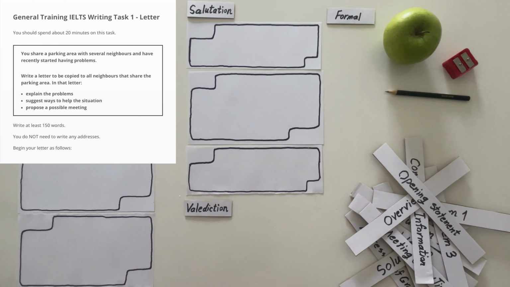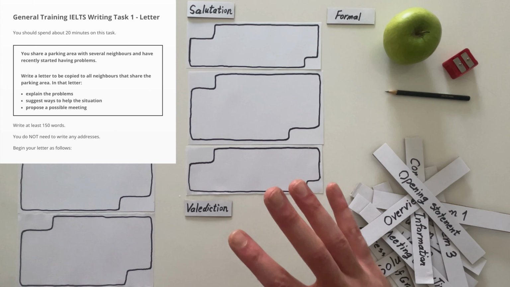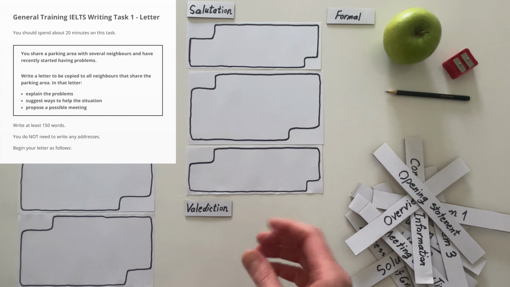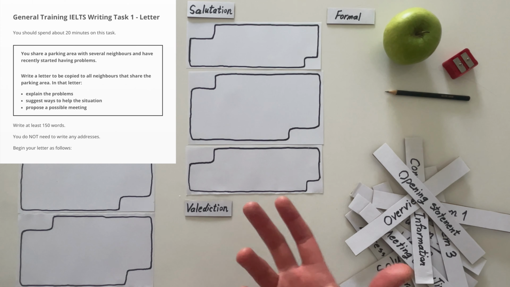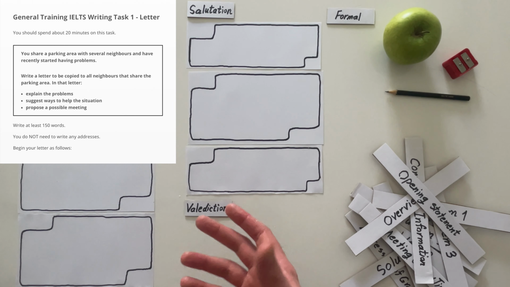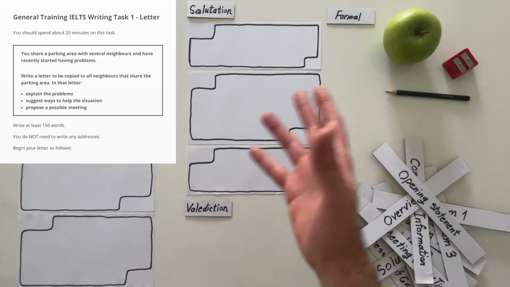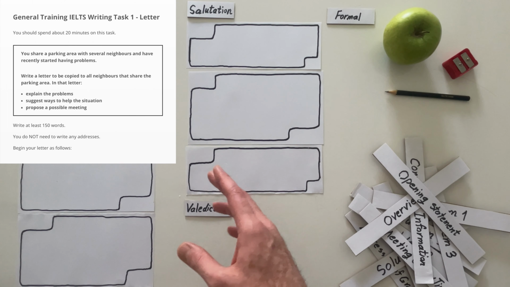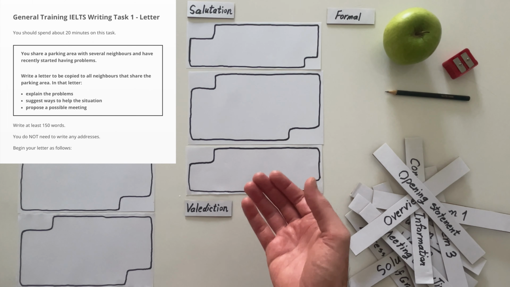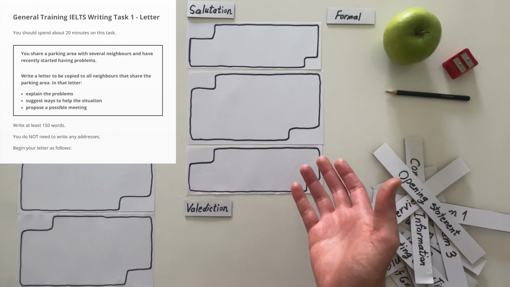Now, before we start, we need to come up with a scenario. So you need to think in your head, what type of problems can come? You can say, oh, there are children playing in the area where cars are normally parked. You can say, oh, the other day I saw a stranger looking through a window of one of the cars parked down there.